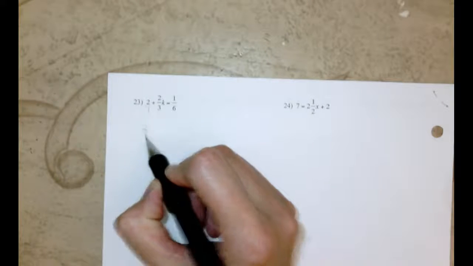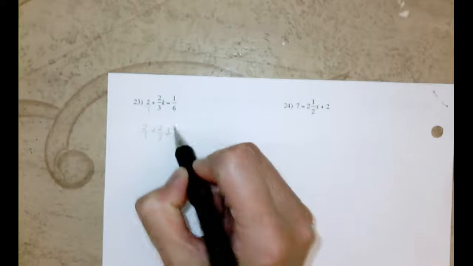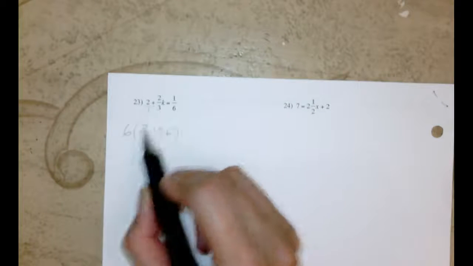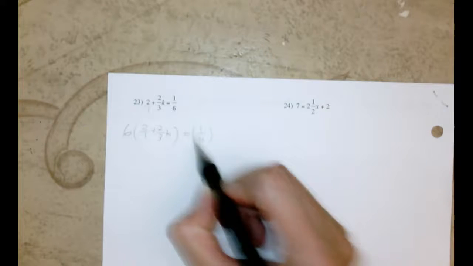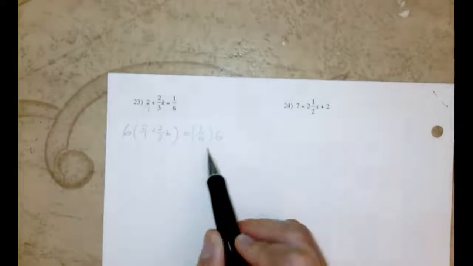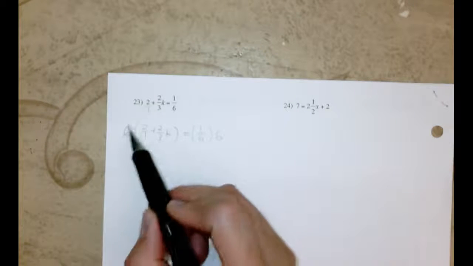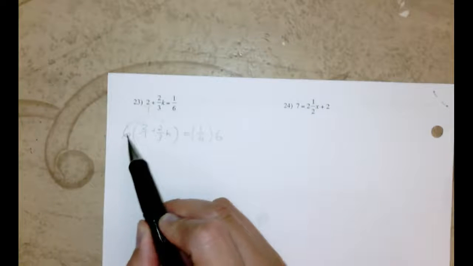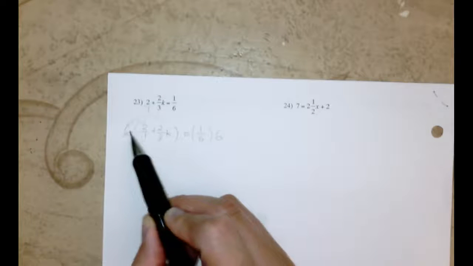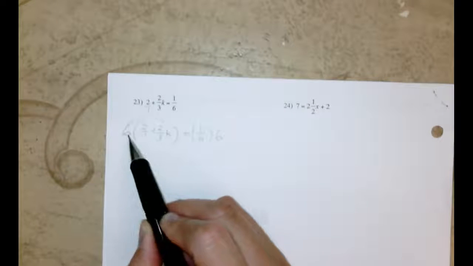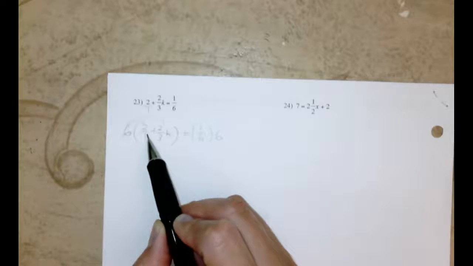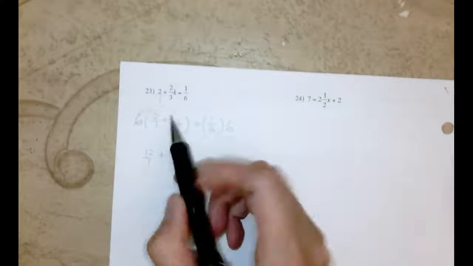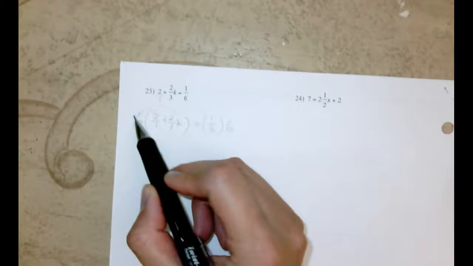So you have 2 over 1 plus 2 over 3k. On this side, you multiply that. You have to multiply the whole thing, not just one of this, okay? The whole thing equal 1/6 times 6, okay? You multiply both sides by 6. So that means you have to distribute it, right? If you multiply a fraction, you just multiply the numerators, not the denominator. If you multiply both numerator and denominator by the same number, that's just multiplying by 1, and it doesn't change the number. So this becomes 12 over 1 plus this 3.